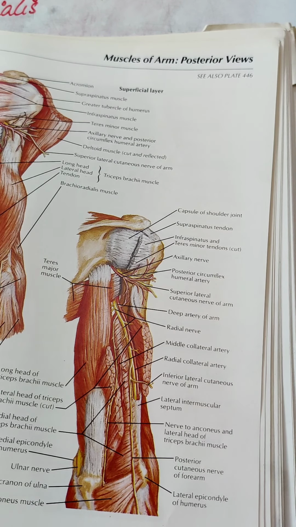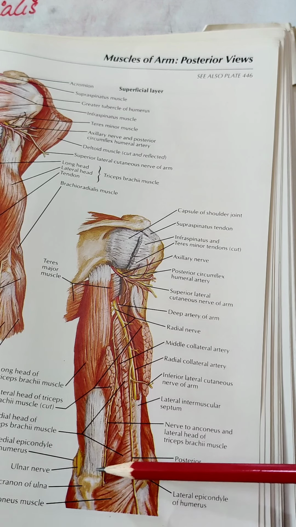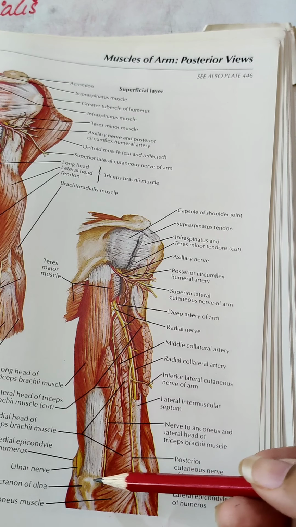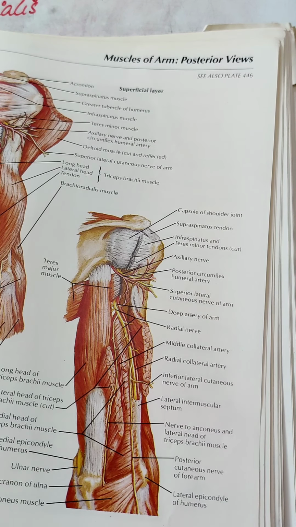One more thing to remember is that just proximal to the insertion of the triceps, there is a bursa. The distal attachment of the triceps is on the olecranon process. Underneath the tendinous insertion, just proximal to that, there is a bursa which is responsible for reducing friction, and this is known as the subtendinous olecranon bursa.